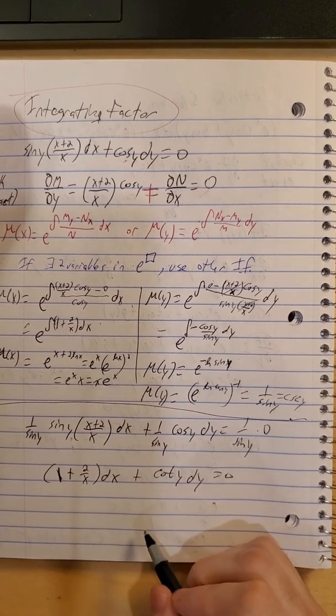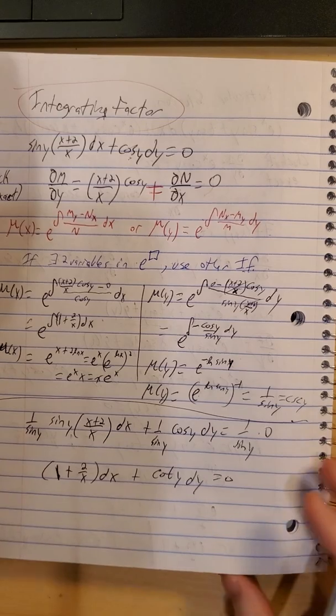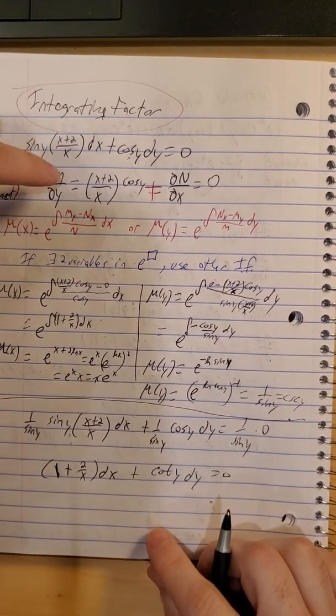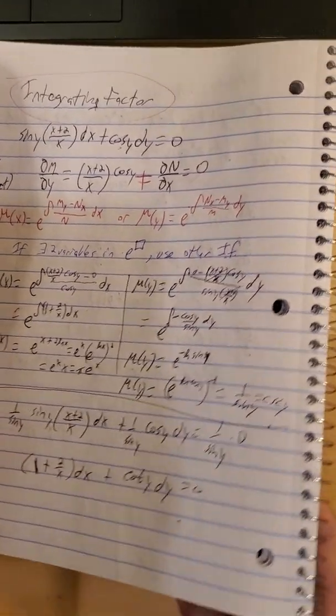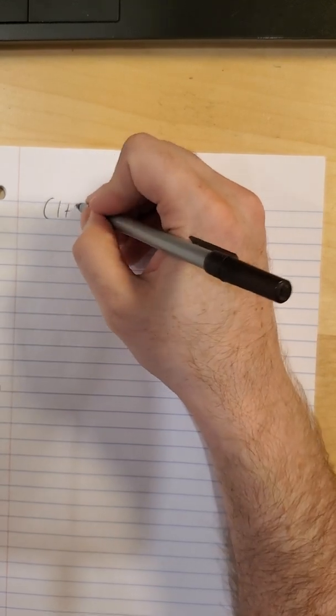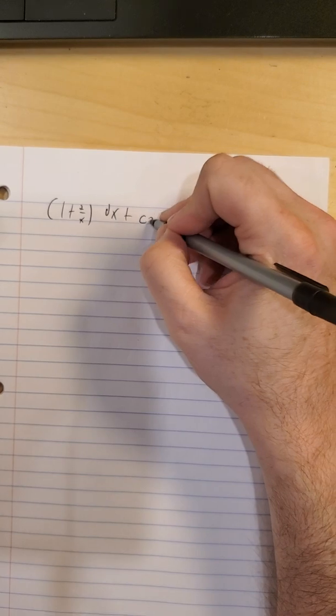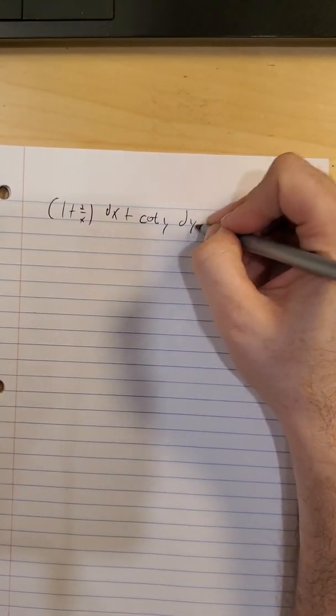All right, so now we basically treat this as if it's a new problem. We find our check. In fact, let me just transfer this to the next page so I don't run out of real estate here. So we have 1 plus 2 over x times dx plus cotangent of y times dy is equal to 0.